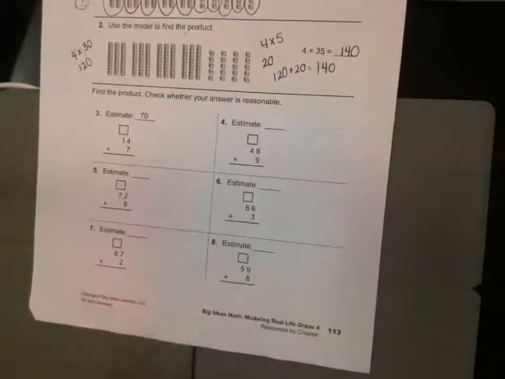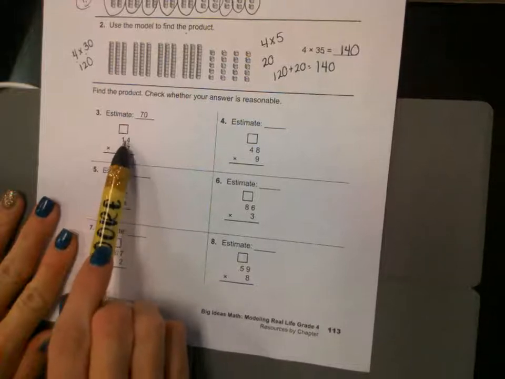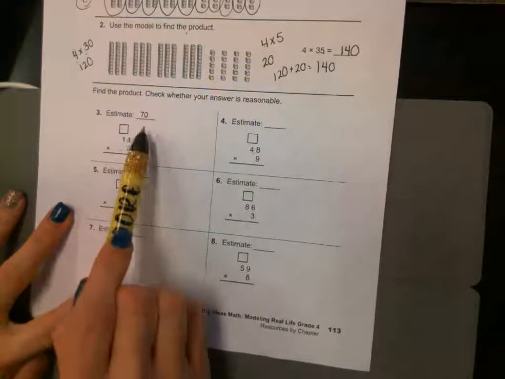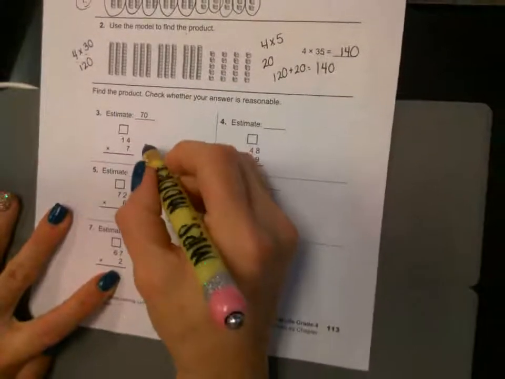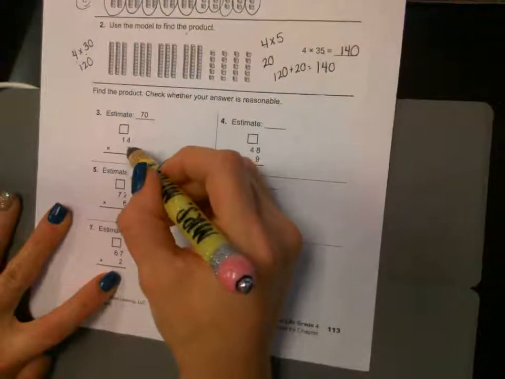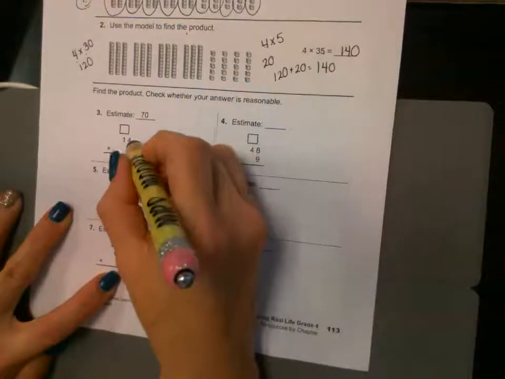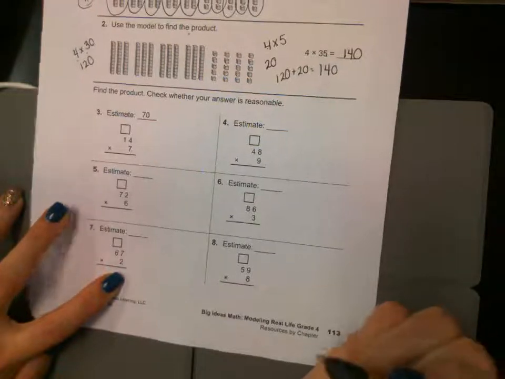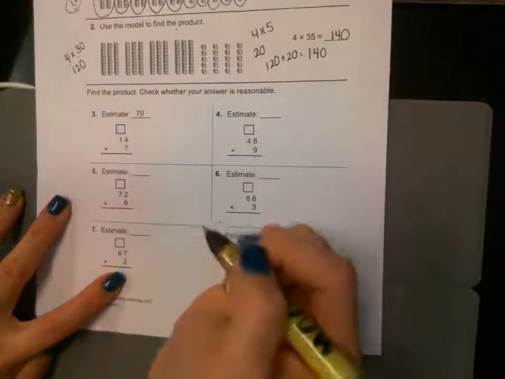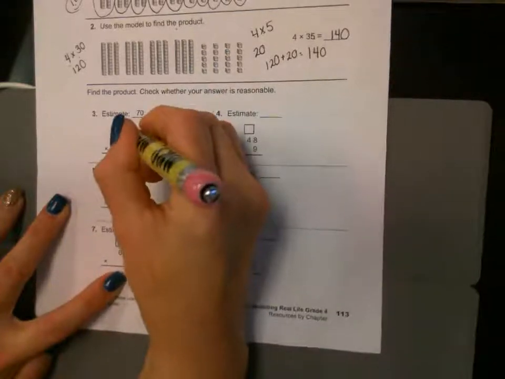So let's look at a couple more just to get it in your brain. Here they've given me the estimate because 14 is close to 10, and 10 times 7 is 70. So it should be around 70. So remember, we start in the 1's place. 4 times 7. What is 4 times 7? 28. What do I put here? 2. Good. I put the 2 here, and what goes down here? 8. Do y'all see how that's 28?